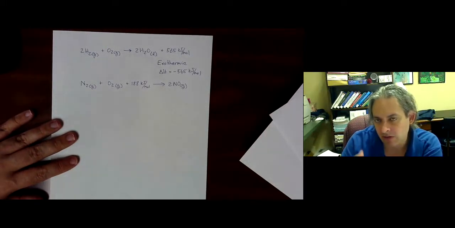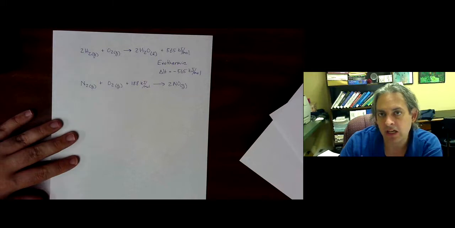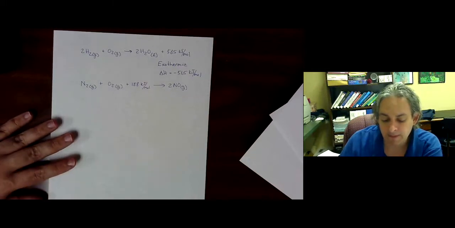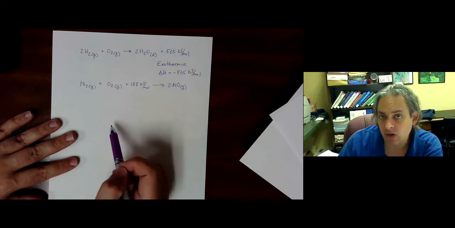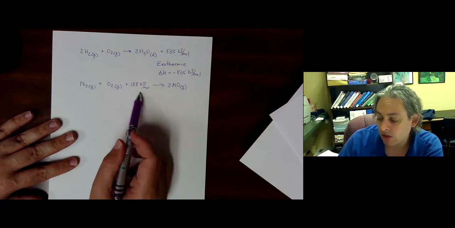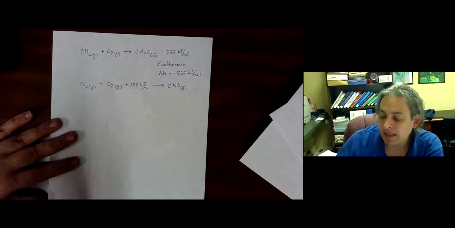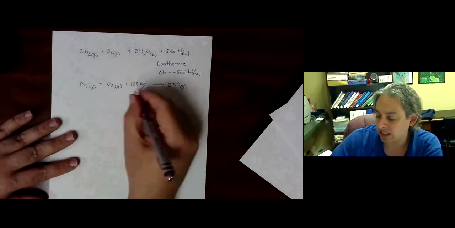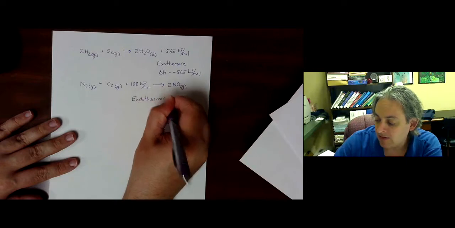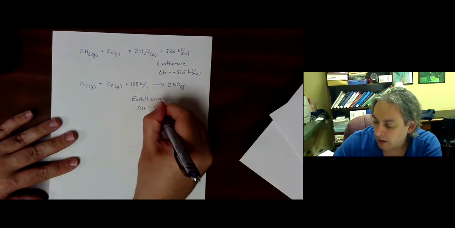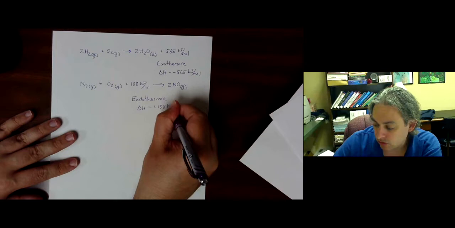We had to have energy for this reaction to happen. Since we had to put in 188 kilojoules per mole, this is an endothermic reaction, which means that the delta H value is going to be positive 188 kilojoules per mole.